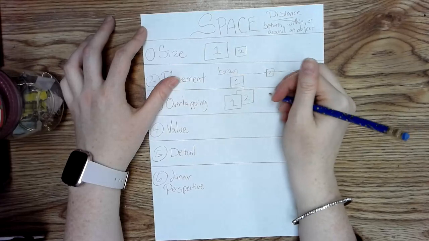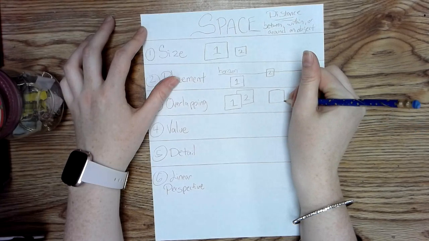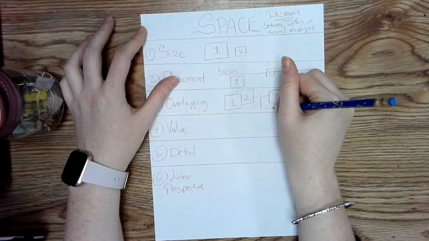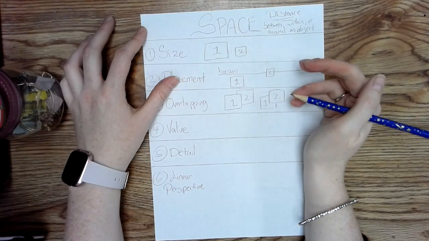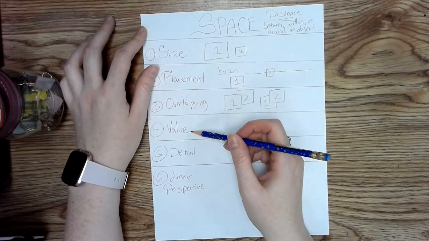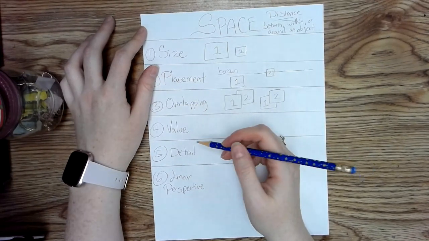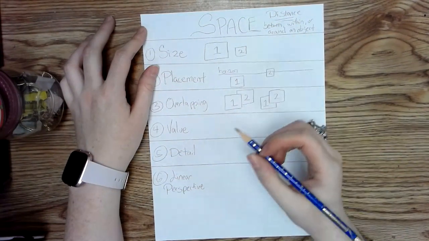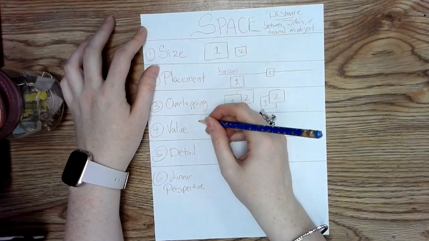Now if I reversed that, now I can see all of box number 2, but not all of box number 1. Now it looks like box number 2 is in front, or it's closer to us. Value is another element of art. You should remember from talking about that before that refers to how light or dark something is. When we're talking about creating the illusion of space, objects that are darker in value will look closer to us than objects that are lighter in value.